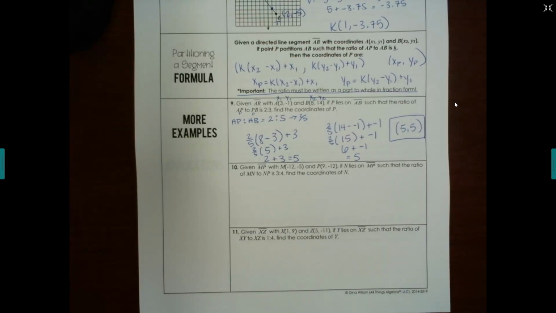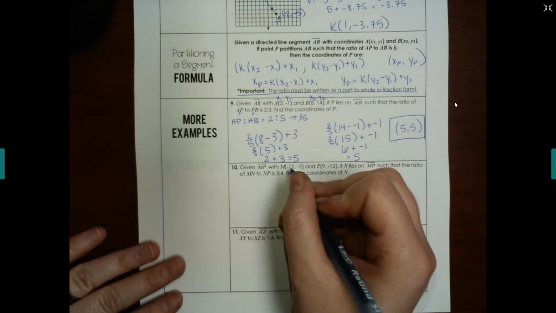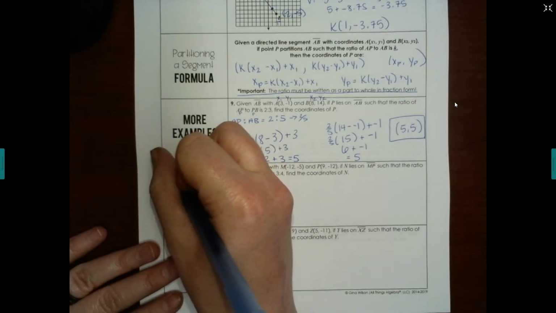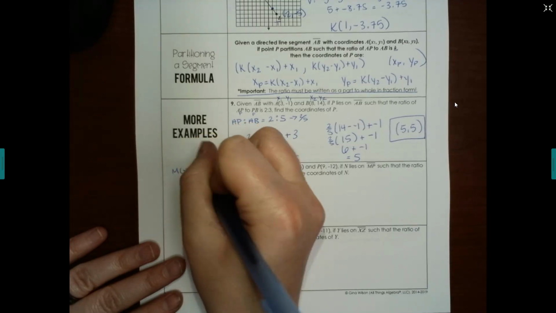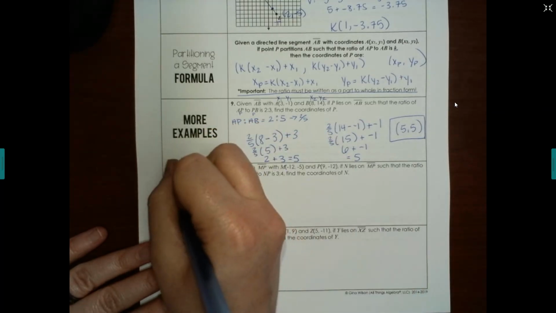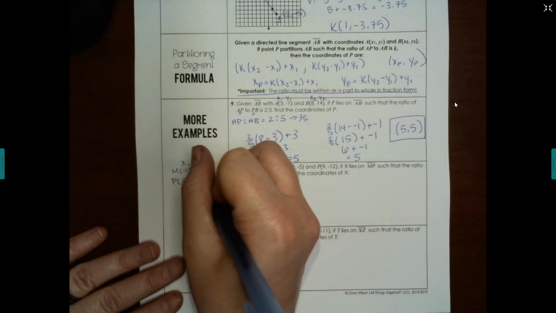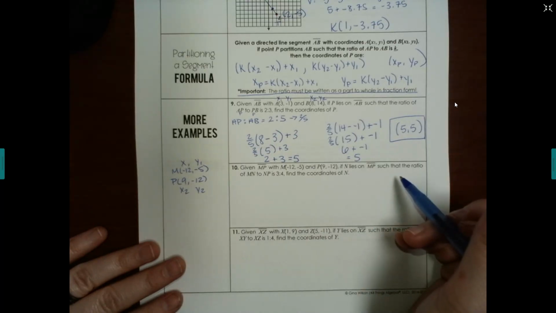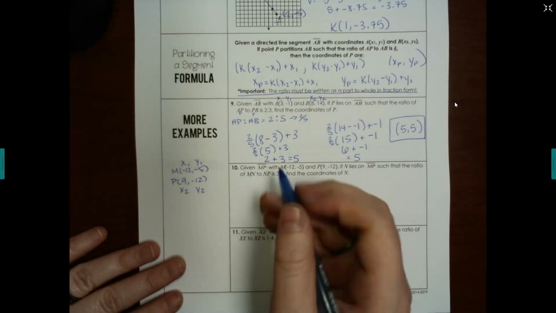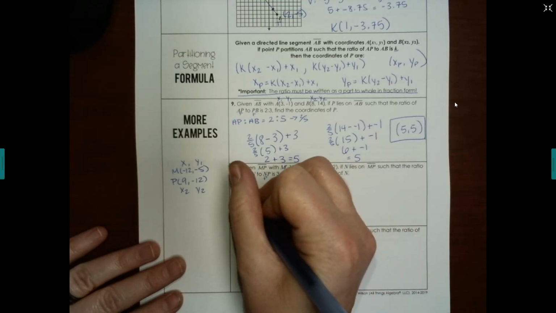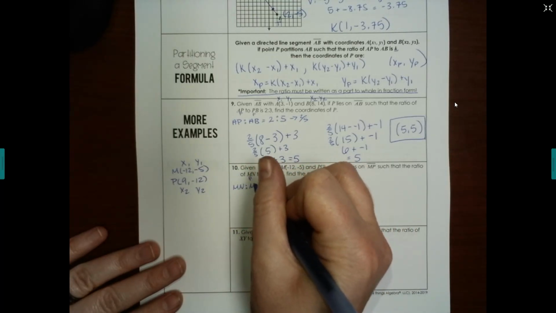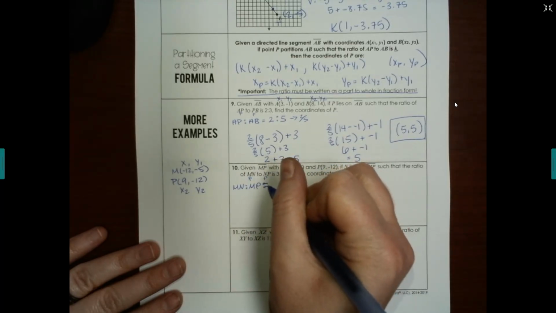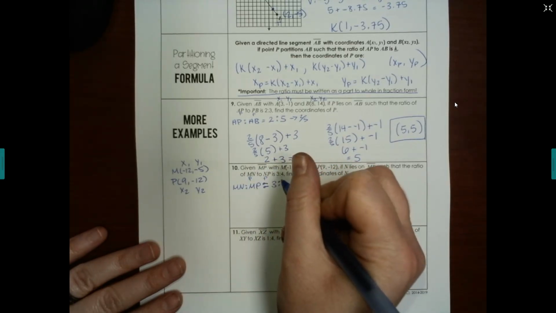All right. Number 10, similar, another example given MP. M is negative 12, negative 5. I'm just going to write it over here so I've got space. P is 9, negative 12. And N lies on the segment such that the ratio of MN to NP, those are both parts again. So then MN to MP will be 3, and then 3 plus 4 is 7.